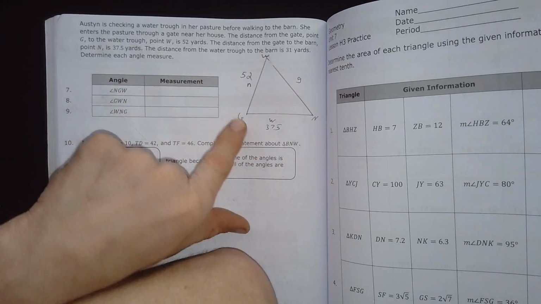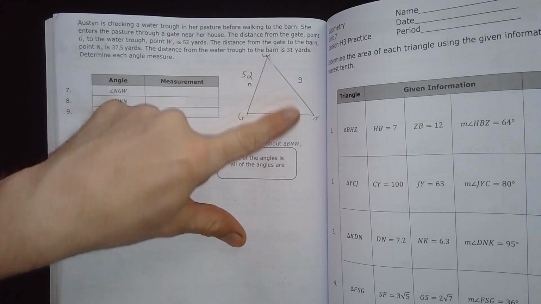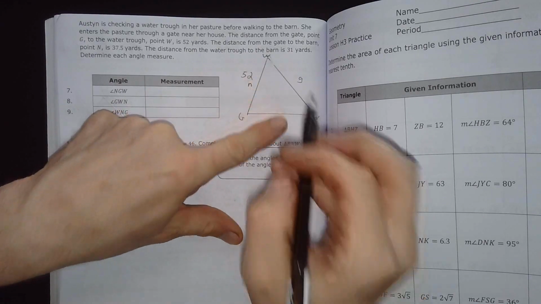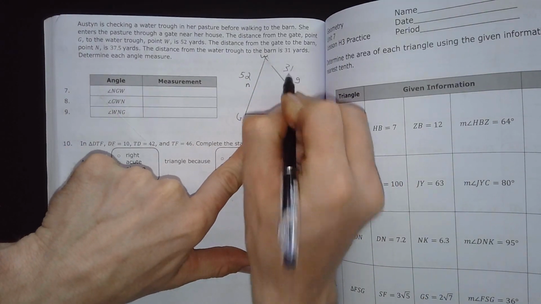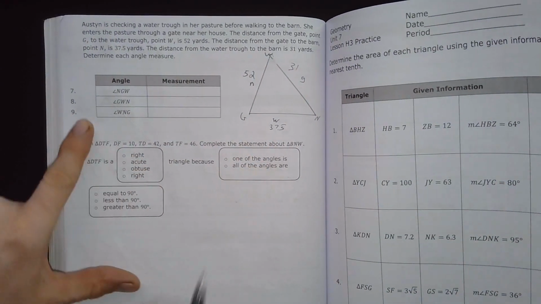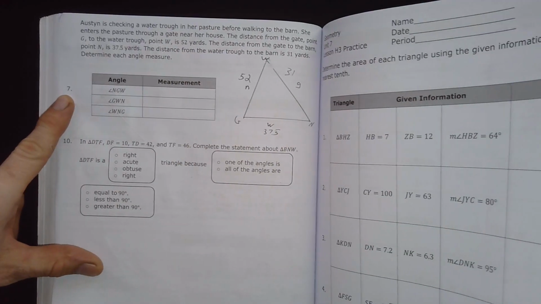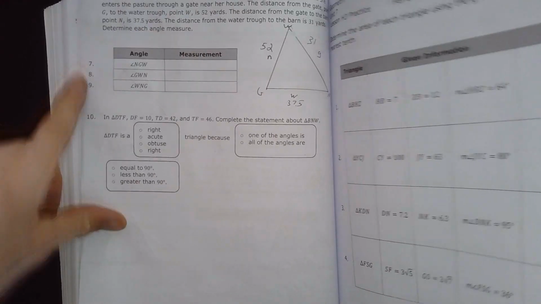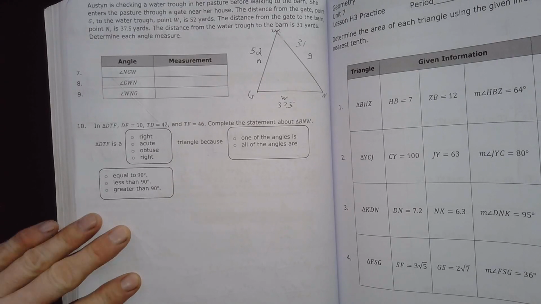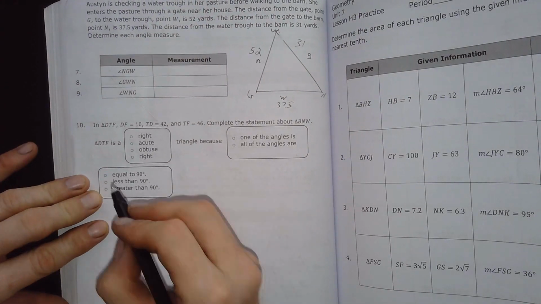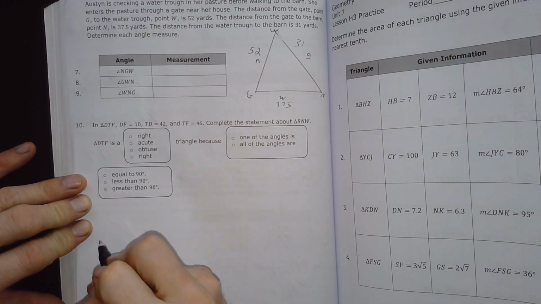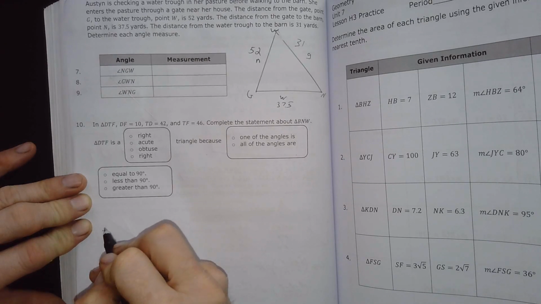Well, yeah, it's got to be because that's the gate. All right, so from here to here is 31 yards. We again have to find all of the angles, so we're going to be using those cosines. I'm going to do it down here.